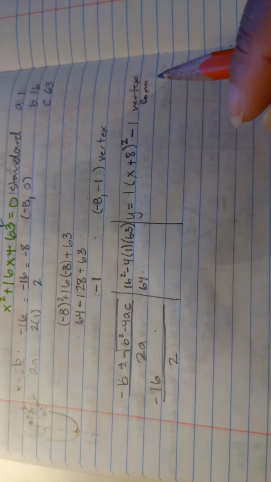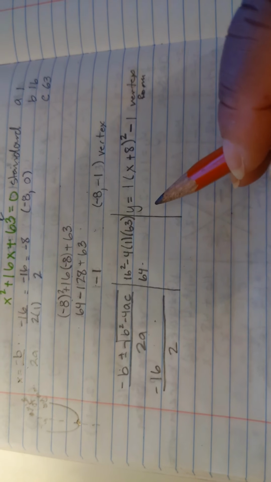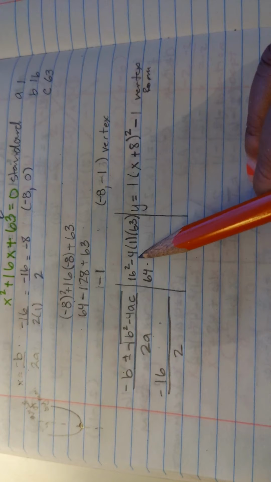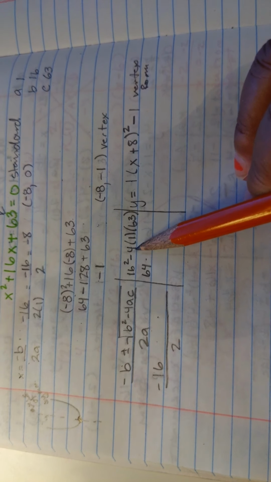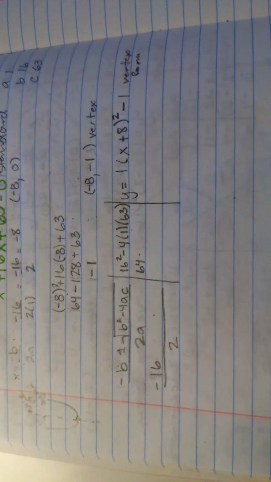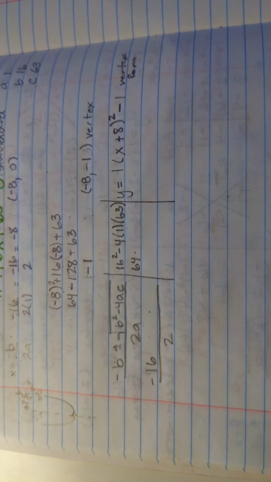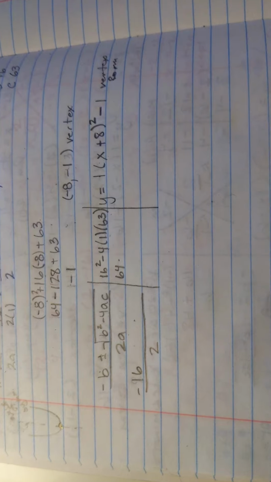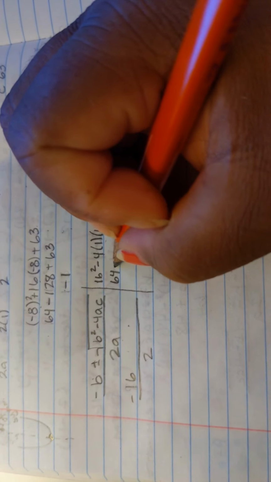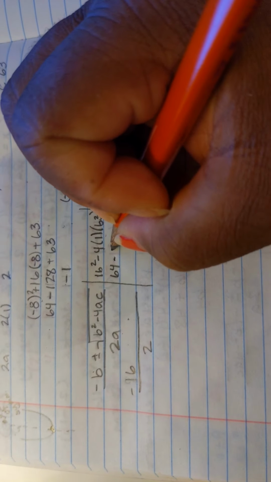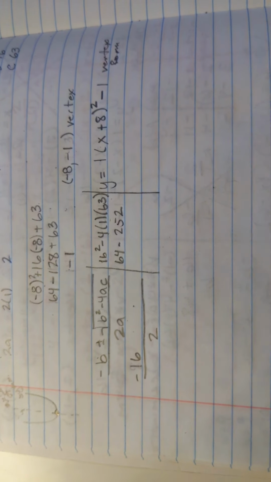So once I multiply that all out, we have 4 times 1 times 63, which gives me 252.